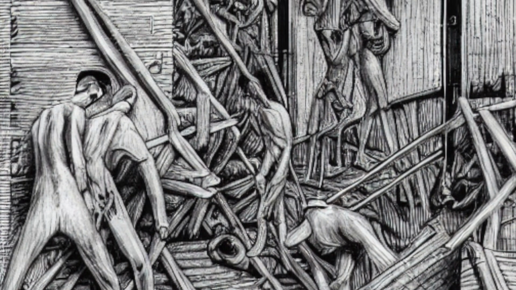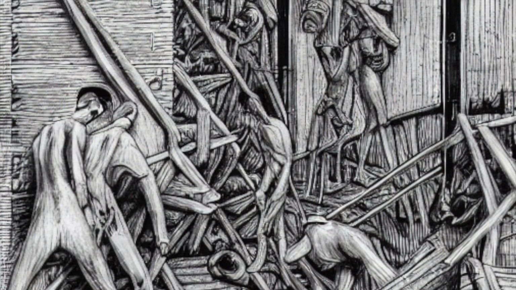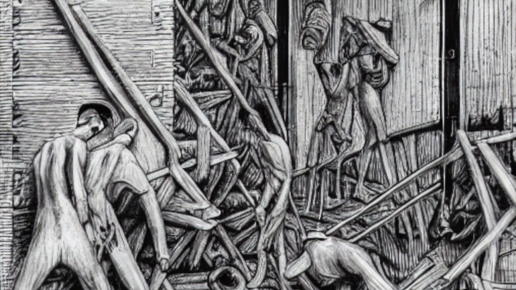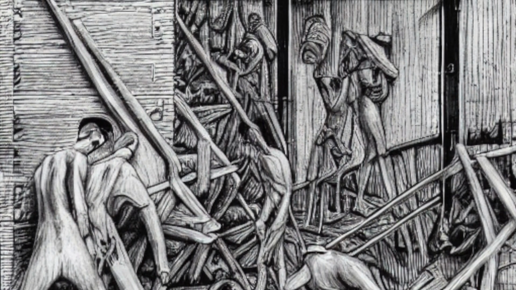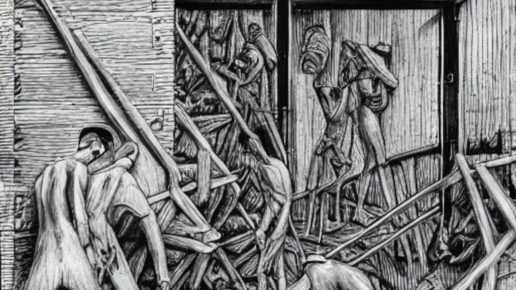The group is soon being hunted by the raptors, and they are forced to flee into a nearby maintenance shed. This scene ramps up the tension and danger of the film, as the characters are suddenly faced with the real threat of the dinosaurs breaking free and attacking them.